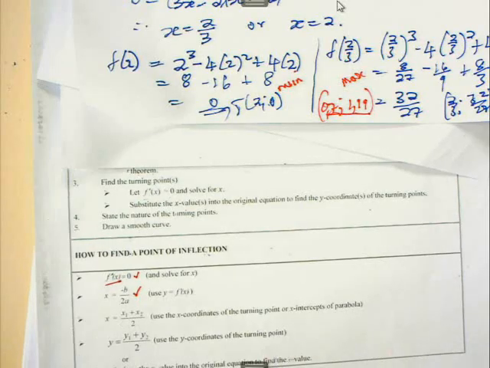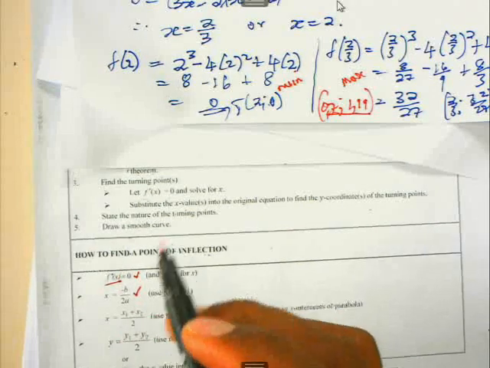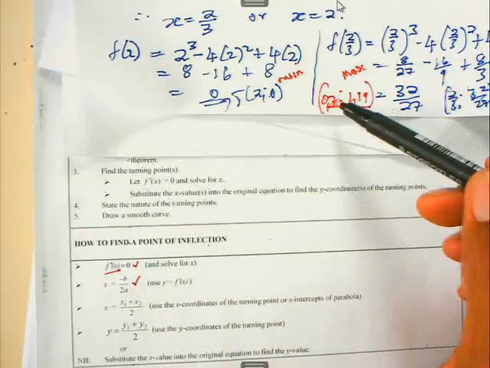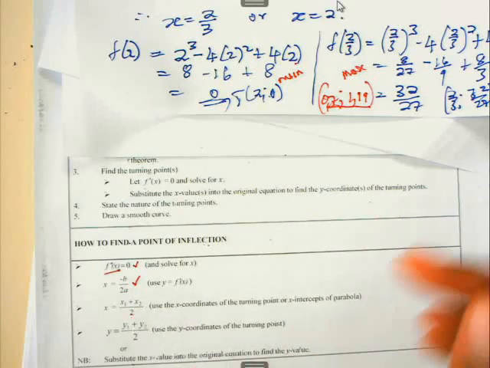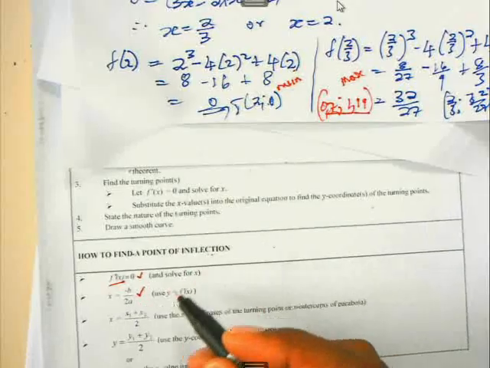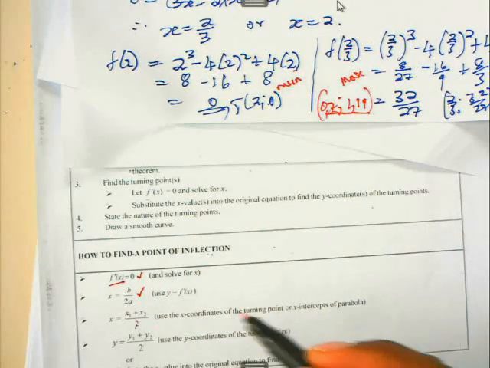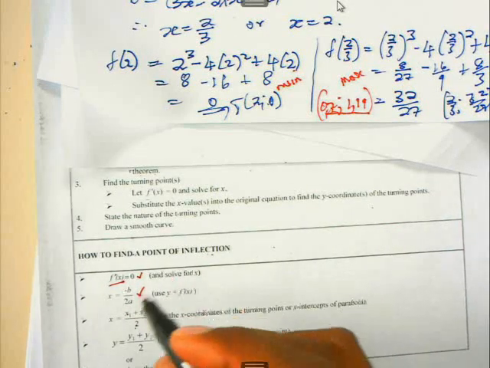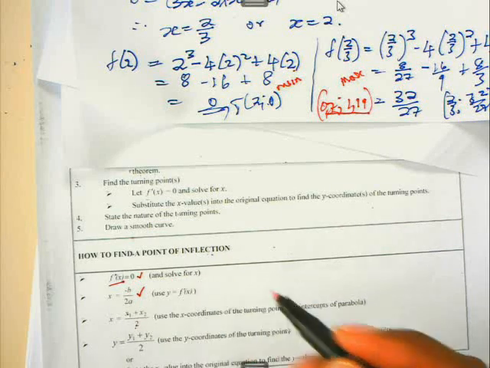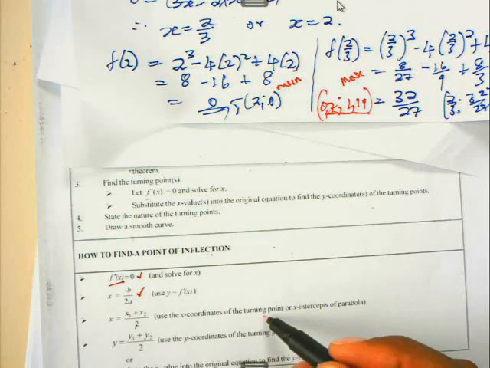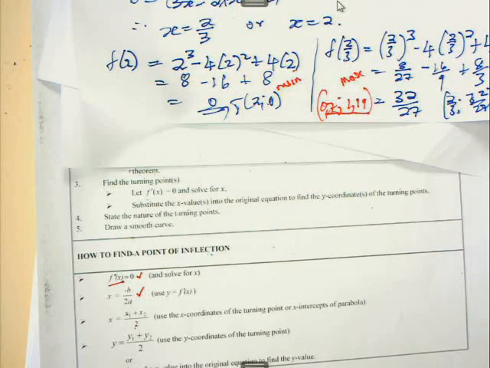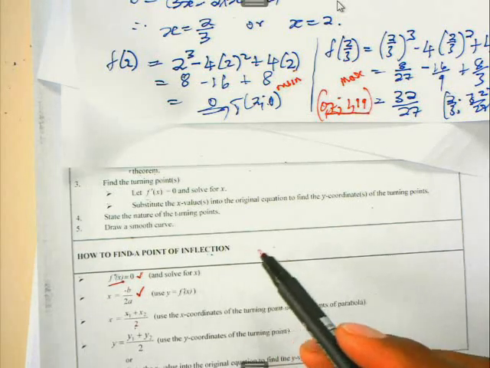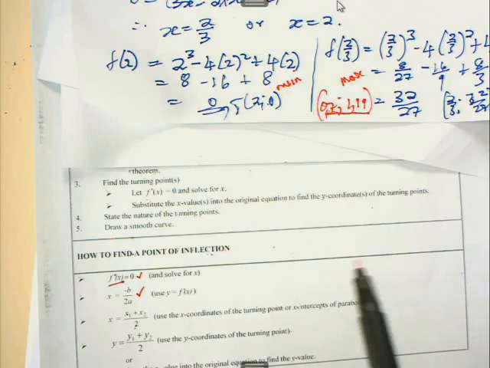Right, and also, boys and girls, when you have the x values at the turning point, you can also use those values here. You can take x1 and x2, the x-intercepts of the parabola, then divide by 2. They will give you the x value of the point of inflection, because sometimes they give you the parabola, in this case, and you know that is the derivative.